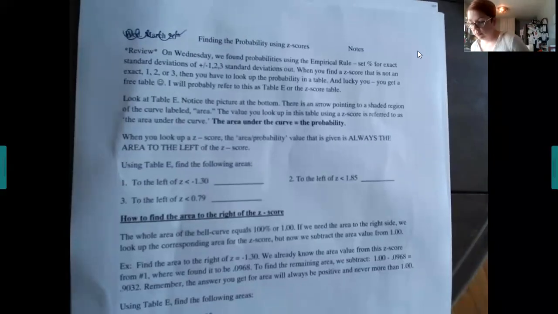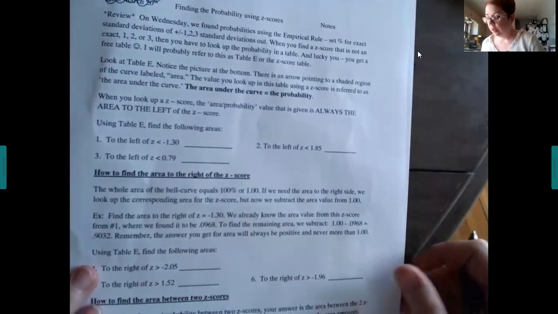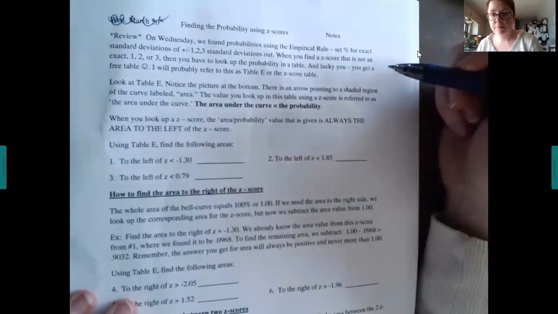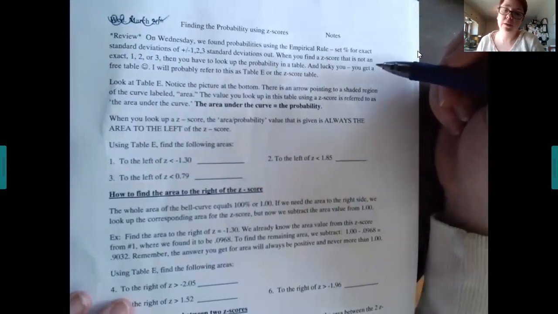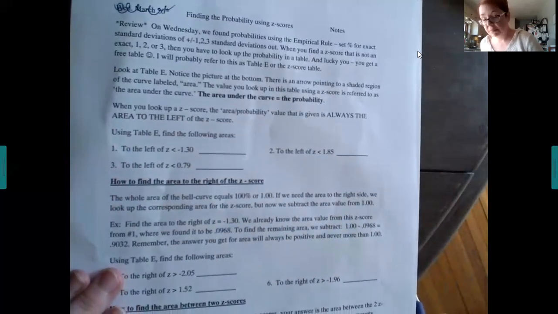All right, so hopefully you watched the video on how to use Table E, and now we're going to look up probabilities of z-scores with Table E. This is uploaded on Canvas. I believe it's like day 4 or 5. I'm sorry. I know it's there. It's from last semester, but still good stuff.